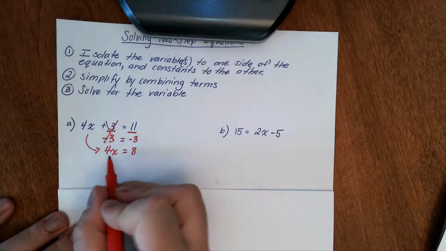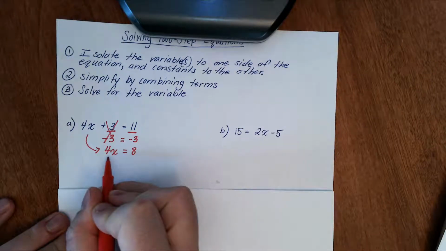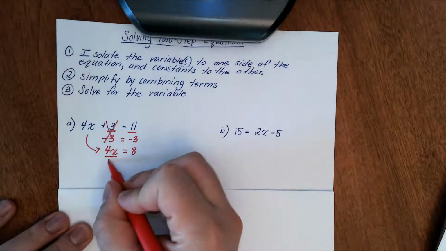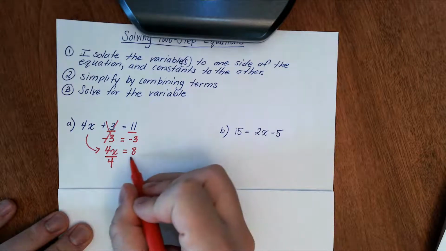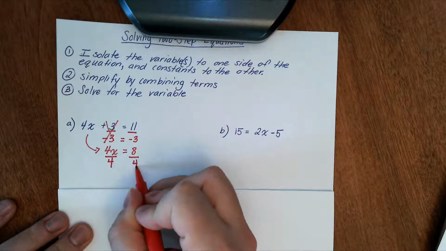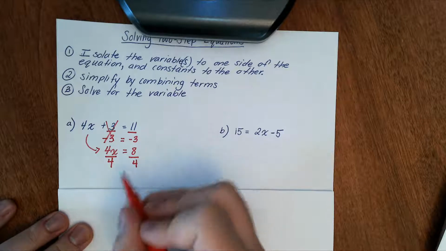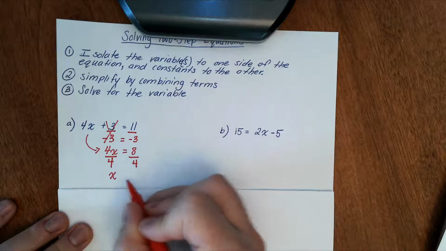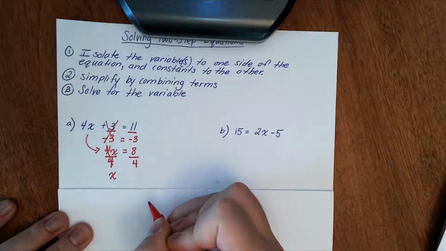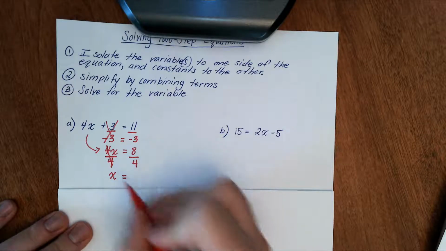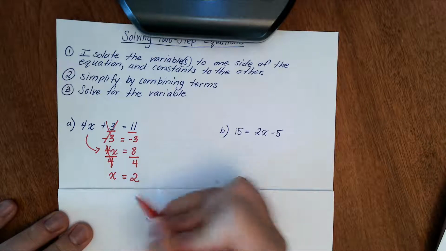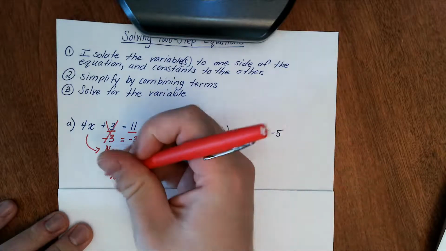The opposite of multiplying by 4 is dividing by 4. So I divide this whole thing by 4, which means I also divide this side by 4 to keep it balanced. Now I have x by itself, because these 4's cancel out, and 8 divided by 4 gives me 2 as my final answer.